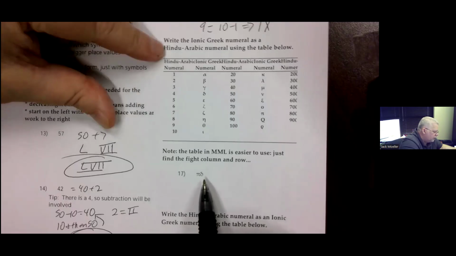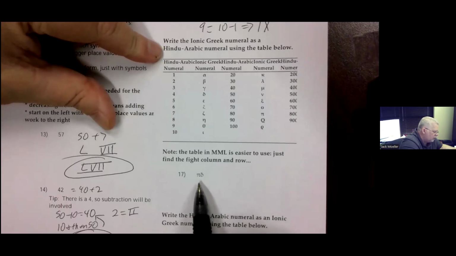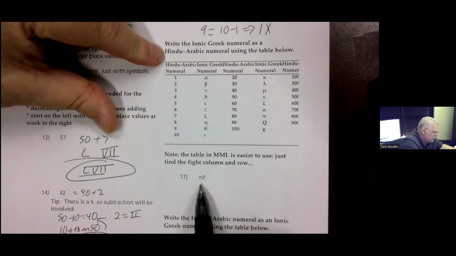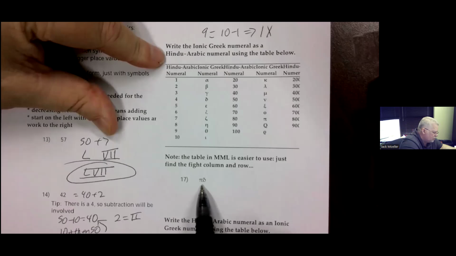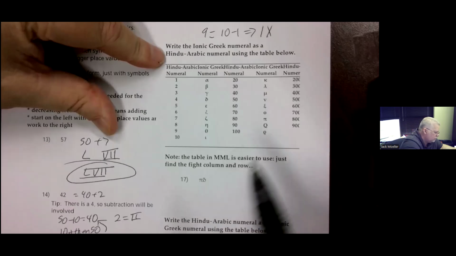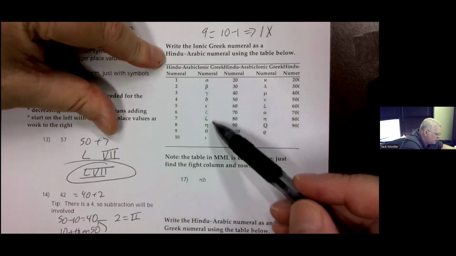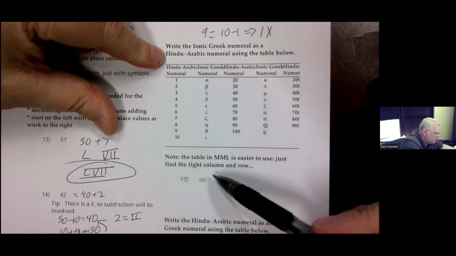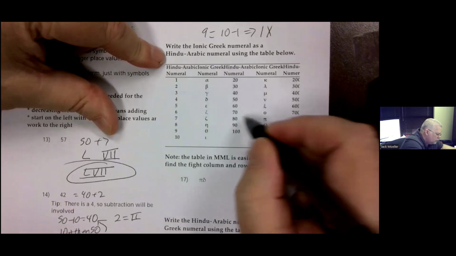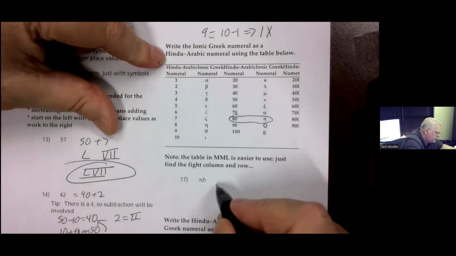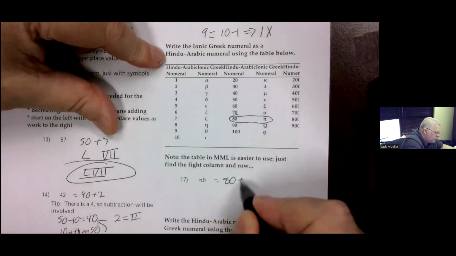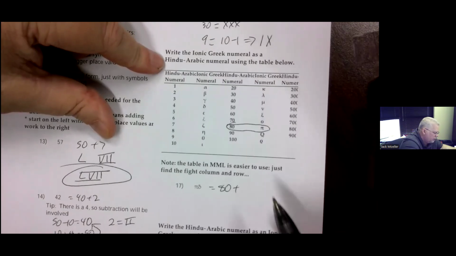All right, so we need to write this in our number system. So how do we do that? Well, that's a pi. So you look for pi. There is pi, so that would be 80, and then plus, and again, we read this from left to right.